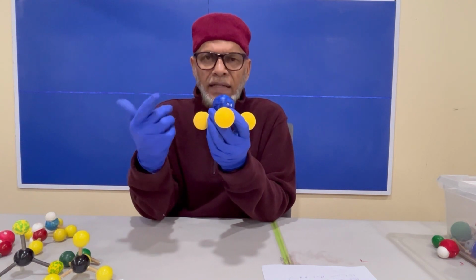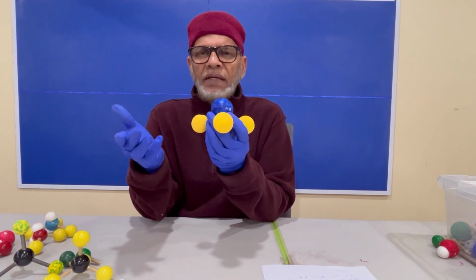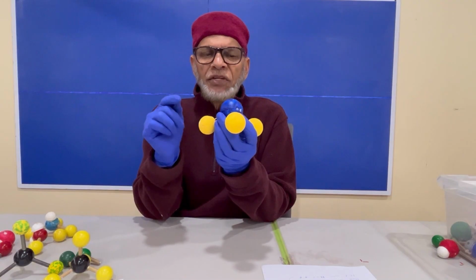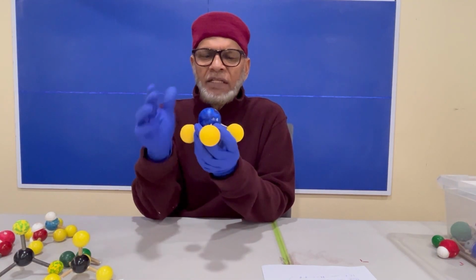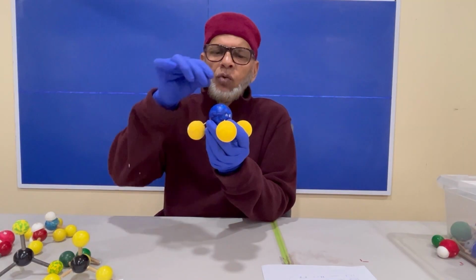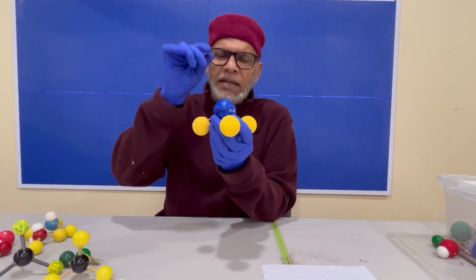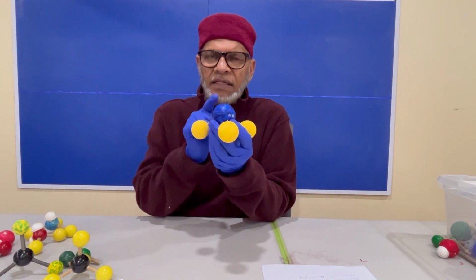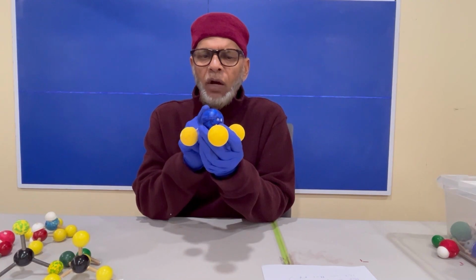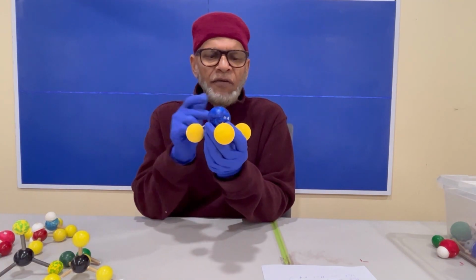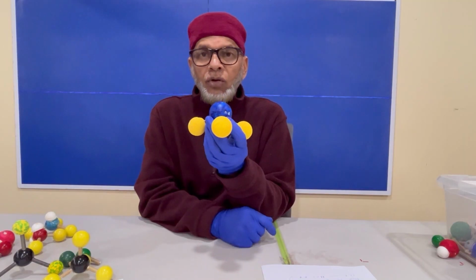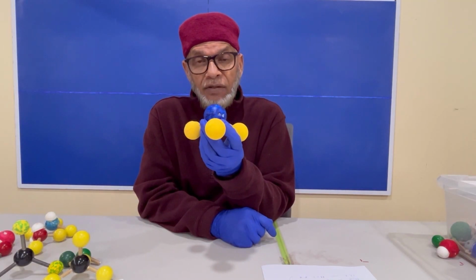Or, in the second case, what will happen is this. There can be a shift of the electron cloud away from these peripheral atoms towards the central atom. In such a case, the central atom would acquire a small negative charge, and each of the peripheral atoms will acquire a small positive charge.